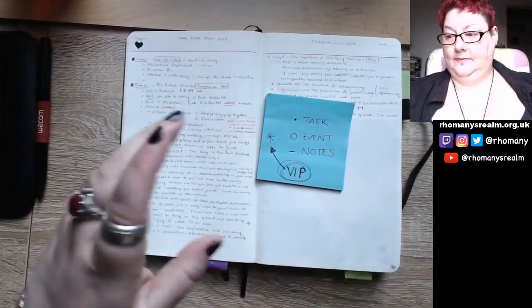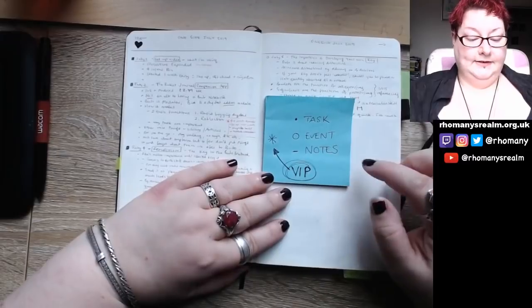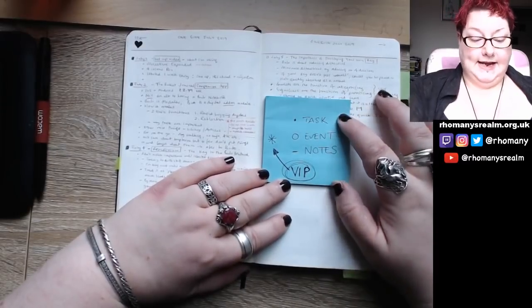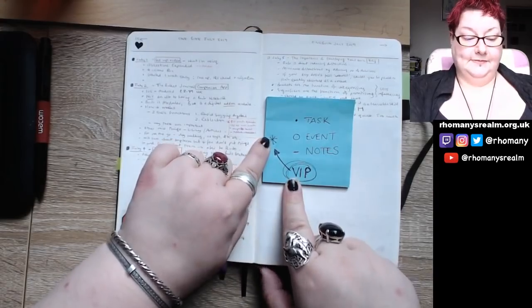Okay, so that's a simple visual reminder that you use tasks, events and notes, and when they're very important you put a star next to them.